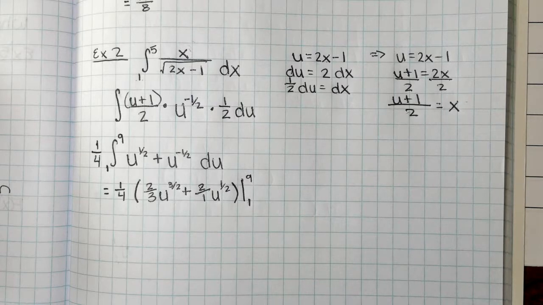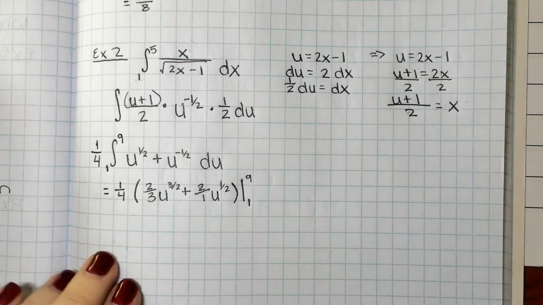Guys, would you please stop? So, all we're going to do is plug this in one item at a time.